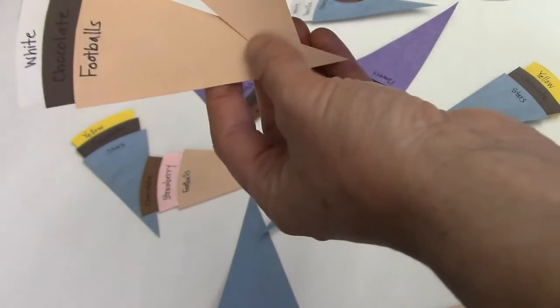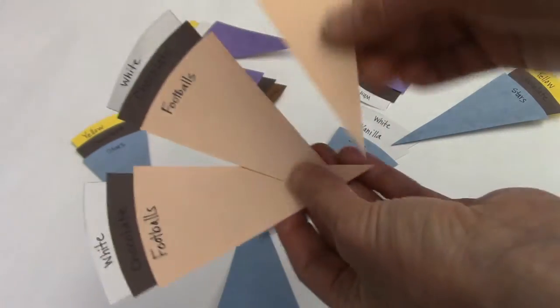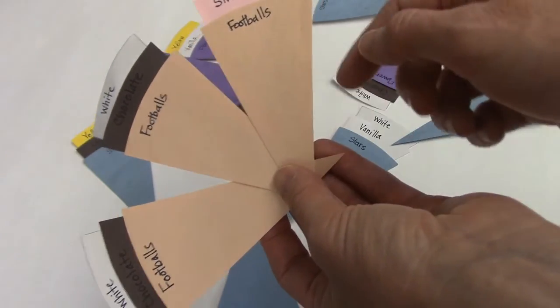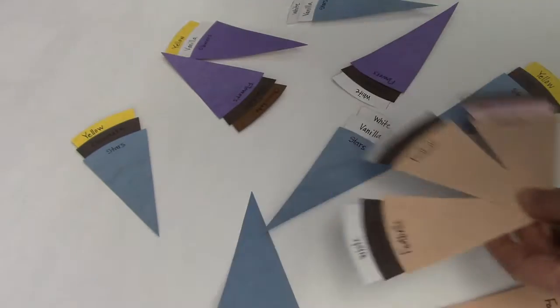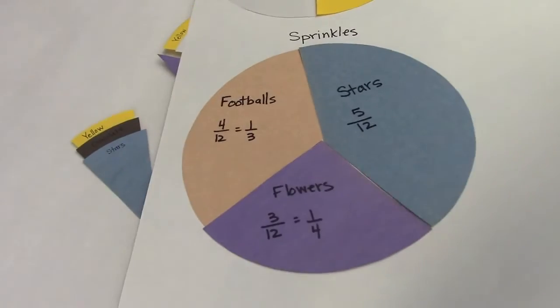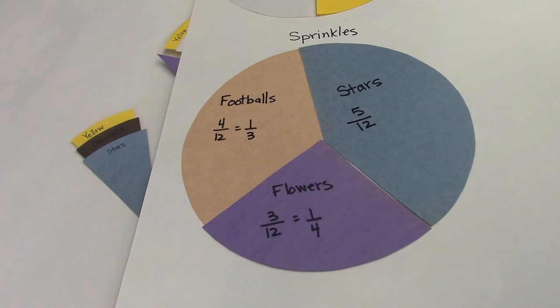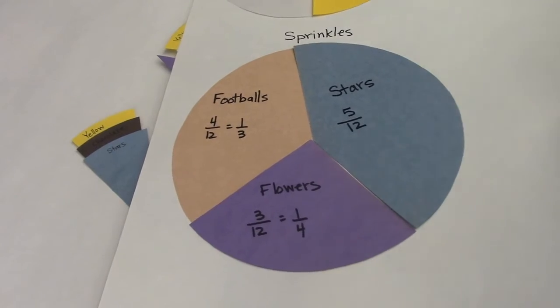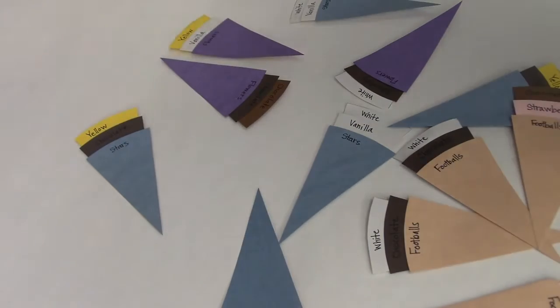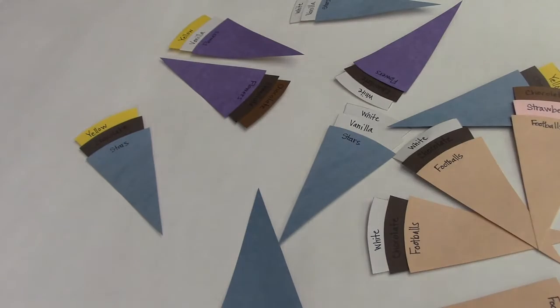Notice that every time I have footballs, it is the exact same color, and it is the exact same color that it is on my big chart. So keep your colors consistent because that is also part of the rubric, is keeping those colors consistent. So go ahead and make your 12 slices, and then we'll be right back and I'll tell you what to do next. So go ahead and pause it.